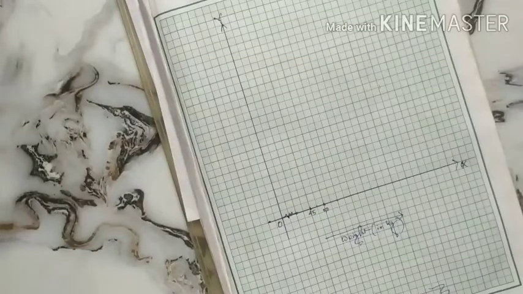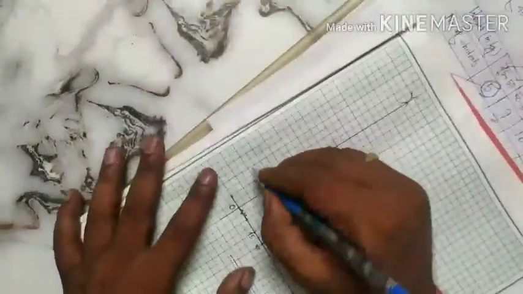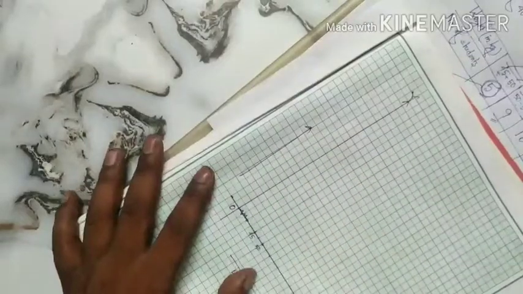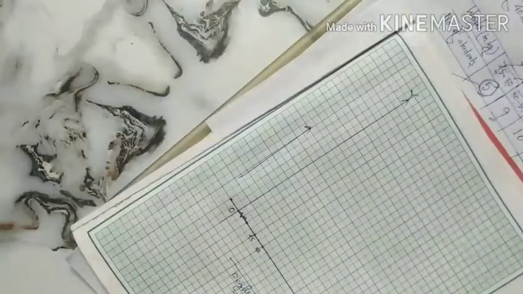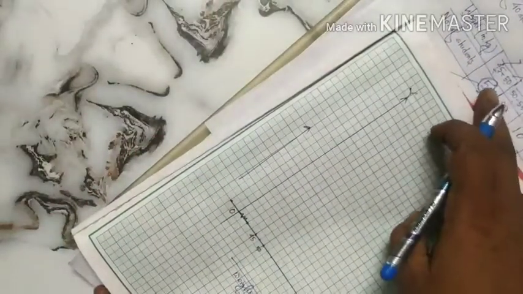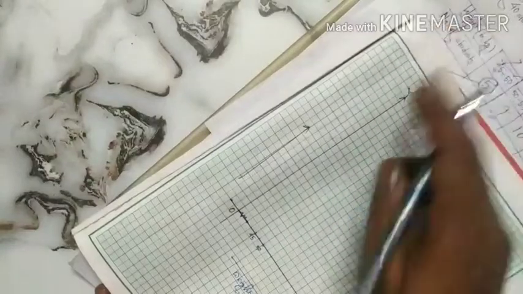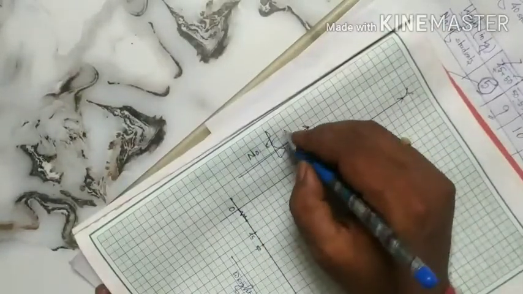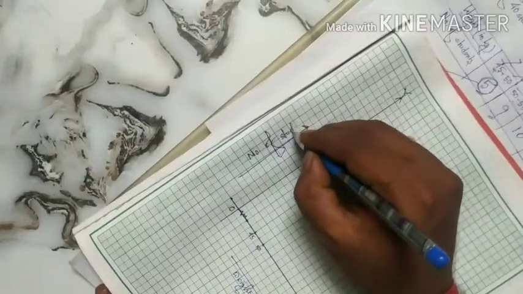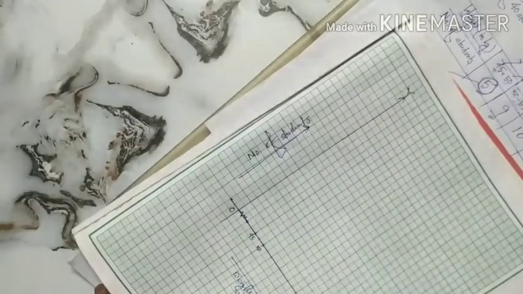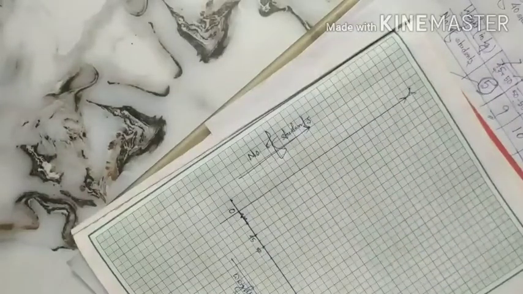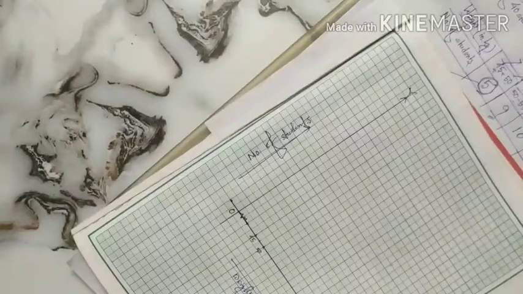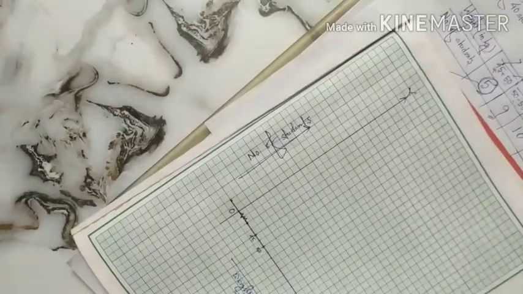And frequency, always the frequencies are on the y-axis, or vertical axis. Frequency means here the number of students, or you can write frequency, no problem. Okay, now how to choose a suitable scale in this way.